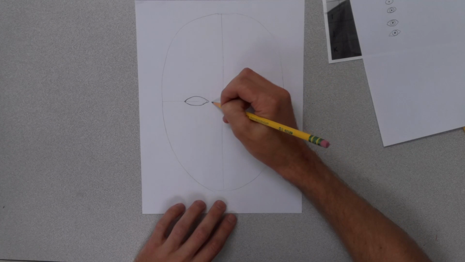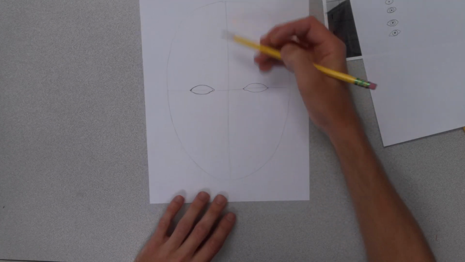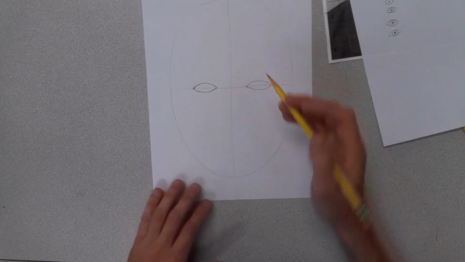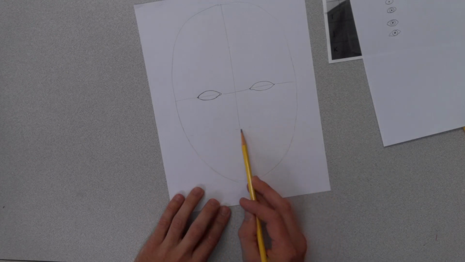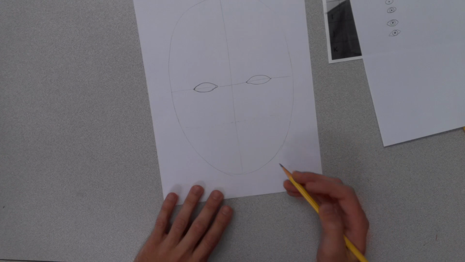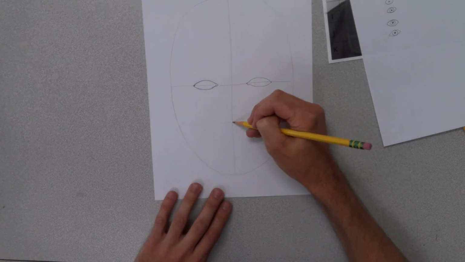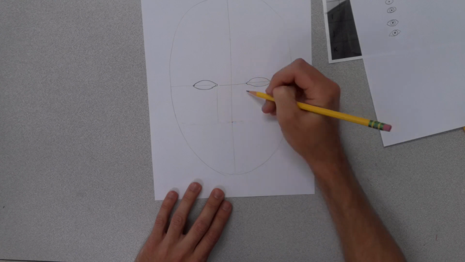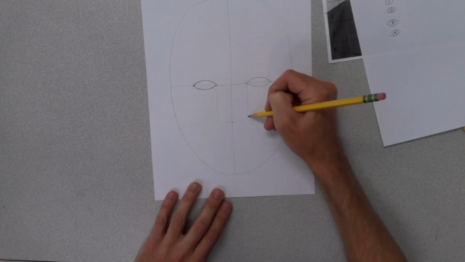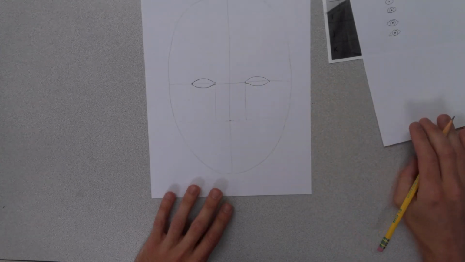All this is designed based off mathematics too. So your head is split in half. There's halfway. If we take another half, so if we were to take this line across, so there's another half right there, that's going to be the tip of your nose. So the tip of the nose falls there. And then if you were to measure from your tear duct down, that's how wide your nose is.